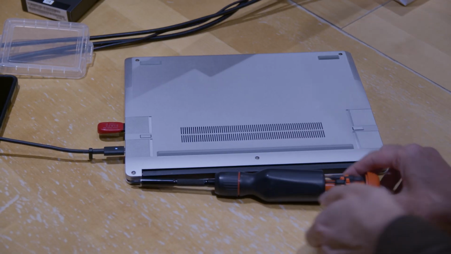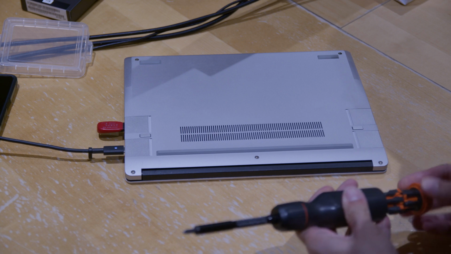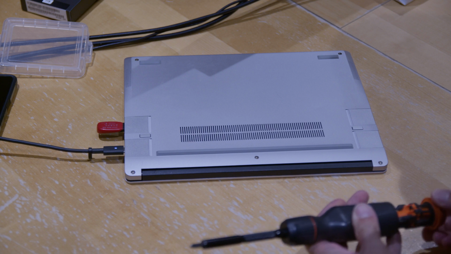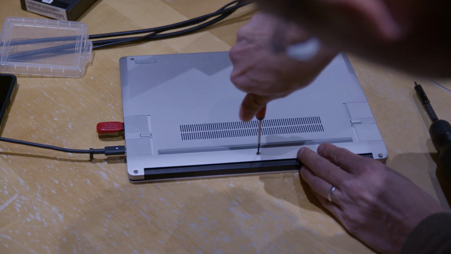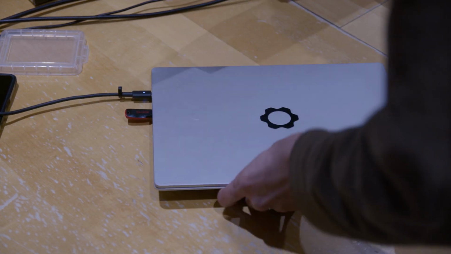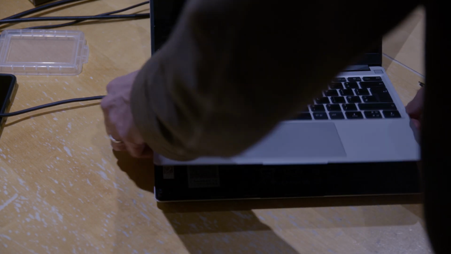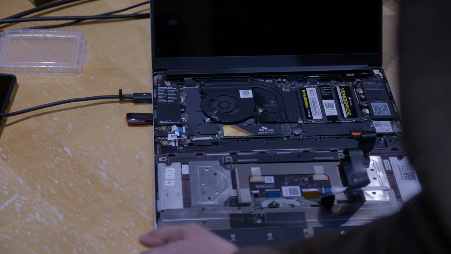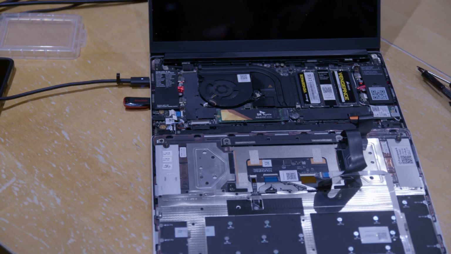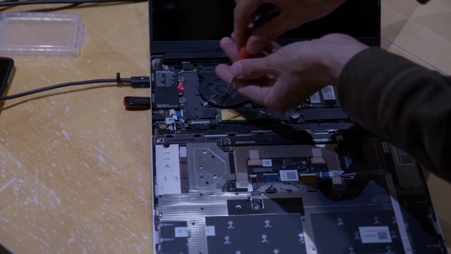Right, let's swap the SSDs. I'm suddenly worried that my screwdriver doesn't have Torx. There. Okay. Yay, okay. Let's see if you can see. Right. There's our SSD.